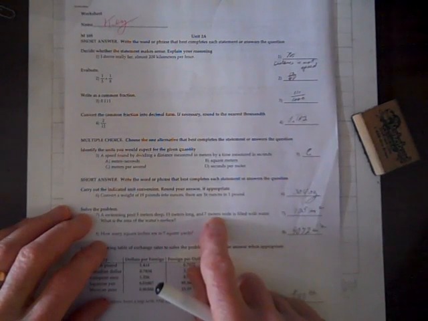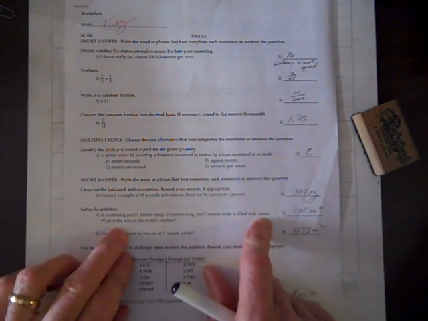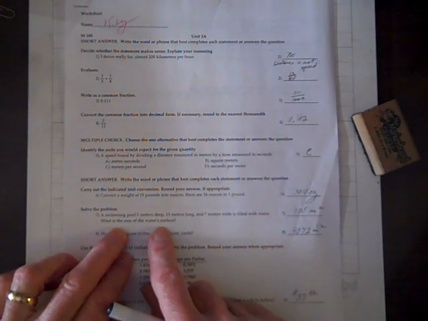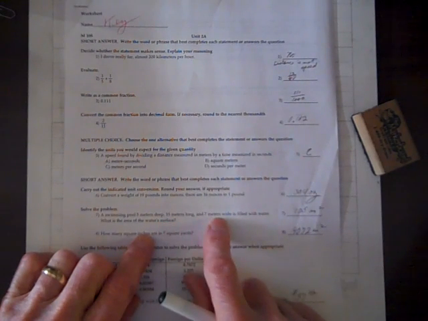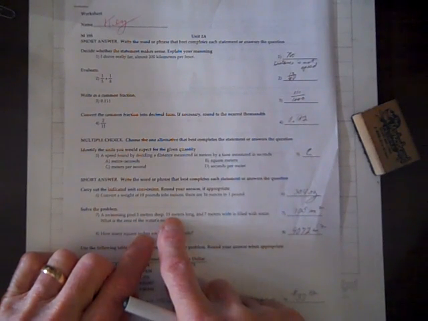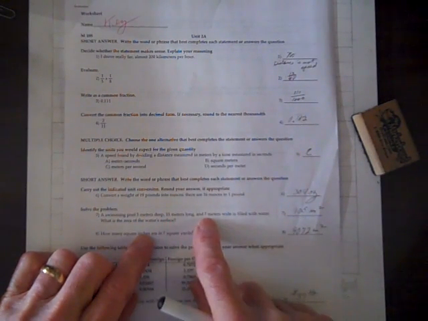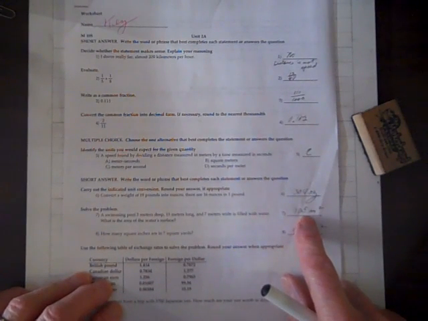Now, for 7, a swimming pool 3 meters deep, 15 meters long, and 7 meters wide is filled with water. What is the area of the water's surface? Well, to find that, it's the product of length and width. So the depth has no bearing on this. We'll just multiply the length of 15 meters times the width of 7 meters, and we get 105 square meters. Meters times meters is square meters.